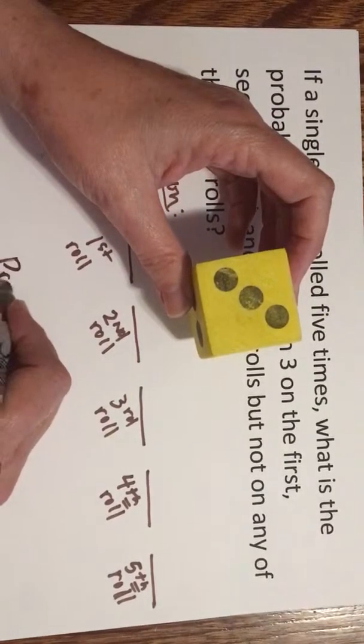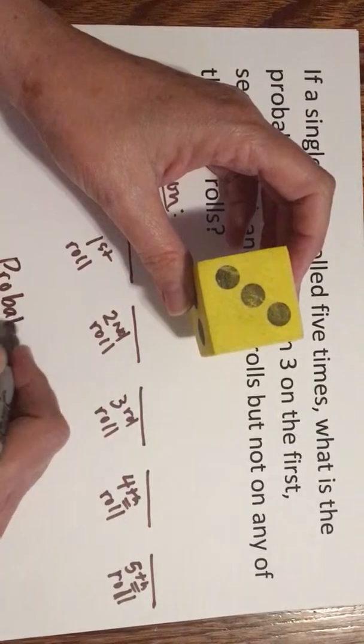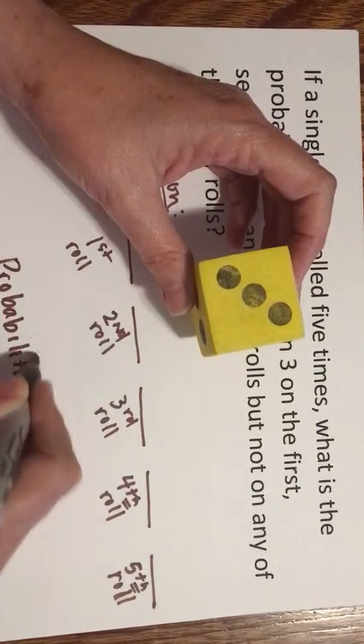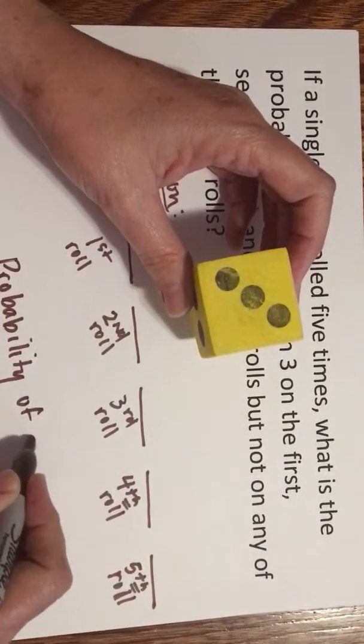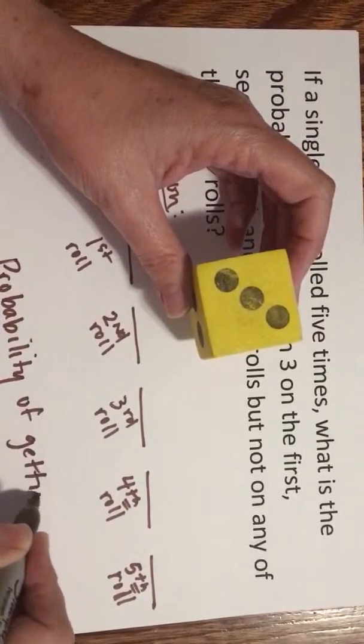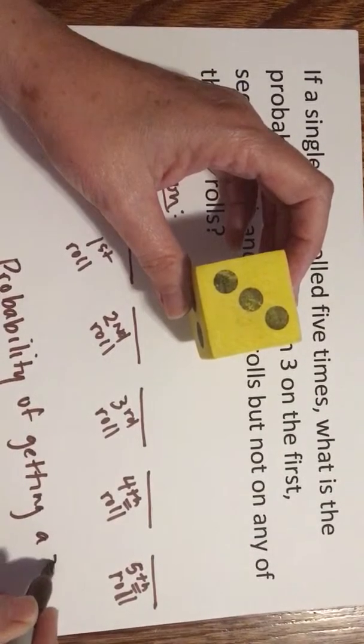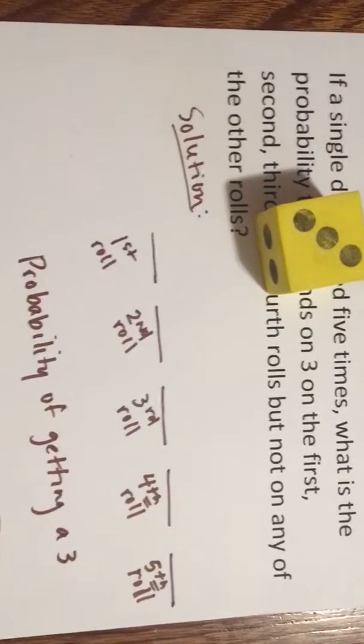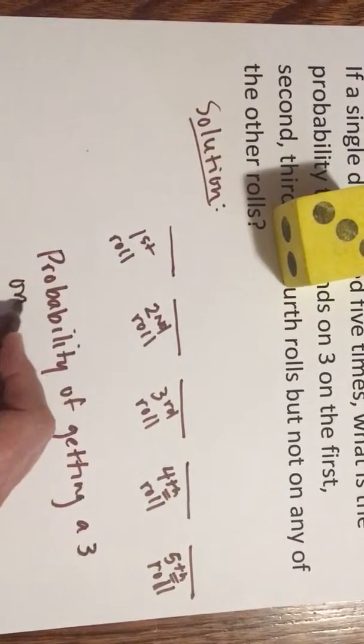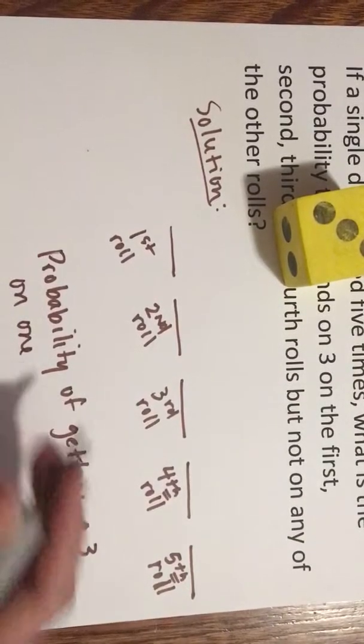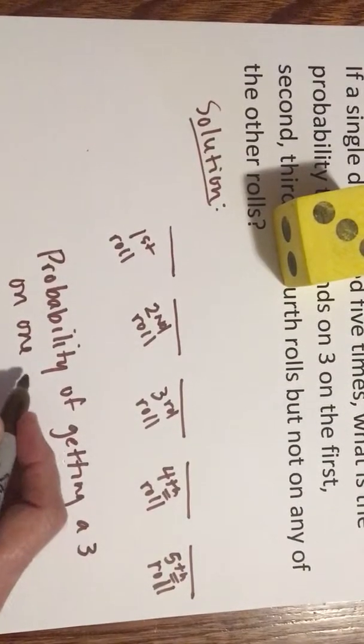well, the probability of getting a 3 on any one roll.